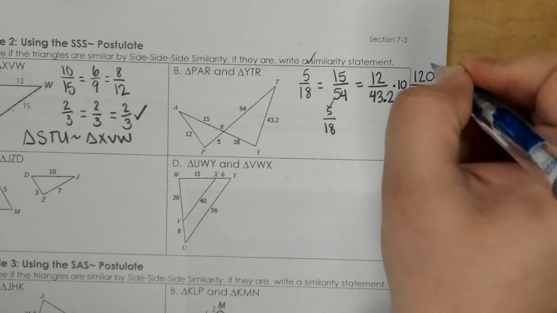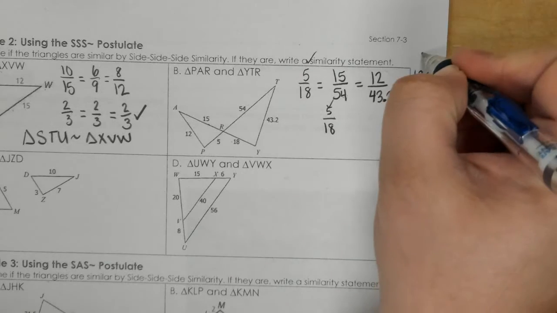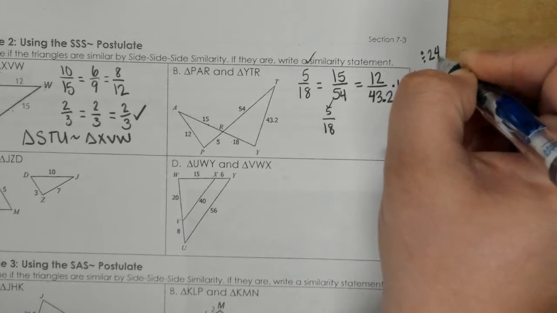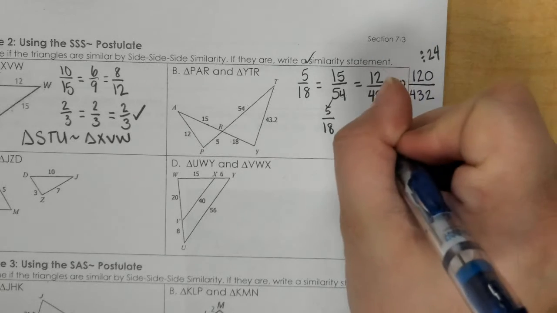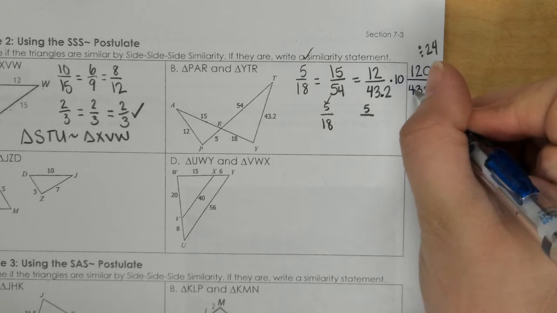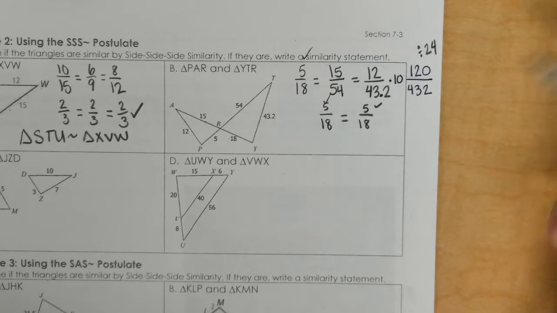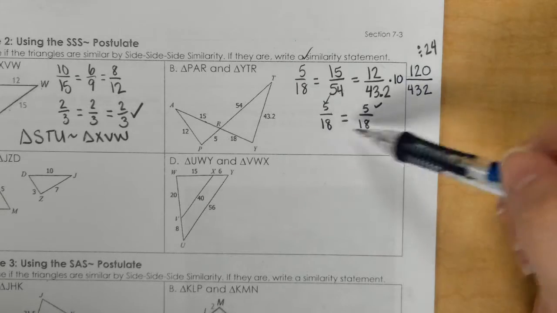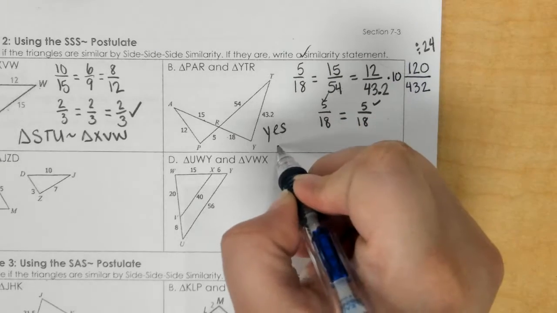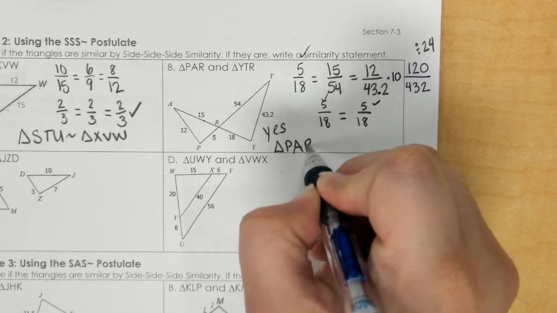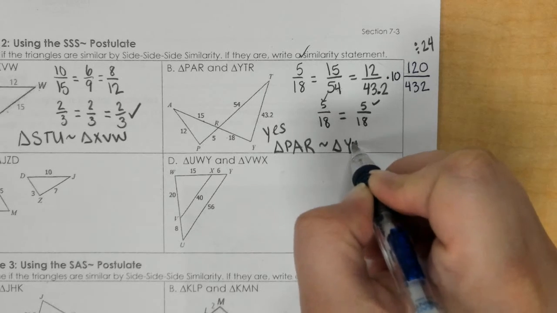And to reduce this, you could keep dividing by 2 if you want, because they're both even. But I will just tell you that 24 goes into both of these evenly. And so if I divide 120 divided by 24, we get 5. And if we get 432 divided by 24, that's also 18. So, are these similar? Yes, all the sides are proportional because they all get 5/18ths. And we can go ahead and write our similarity statement.